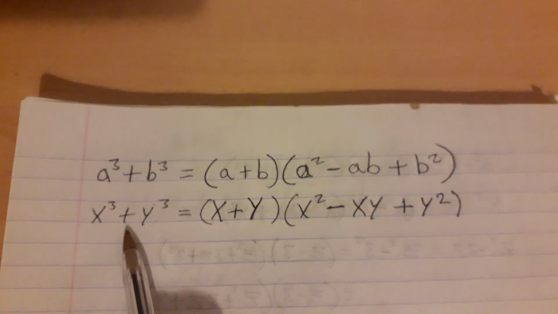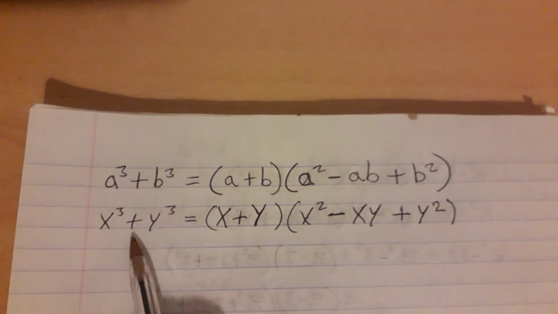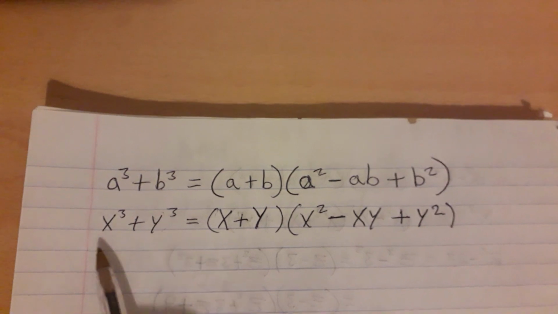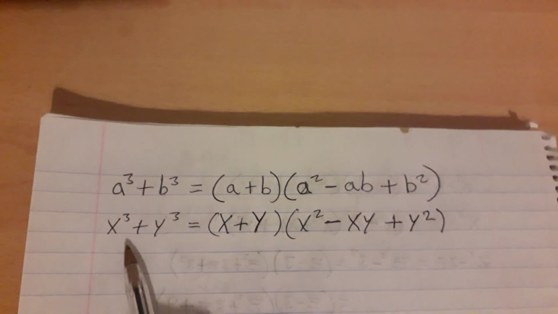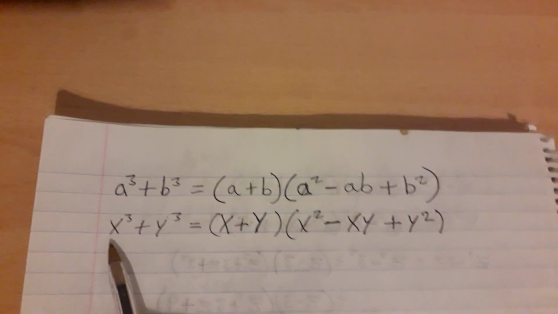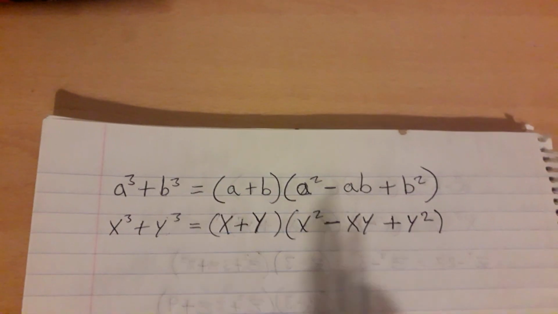Now, there are more complex sum of two cubes expressions, with a little bit extra to do. But what I would advise you to do is look at the difference of two cubes videos, and that will tell you how to do the more complex sum of two cubes expressions along with this video.